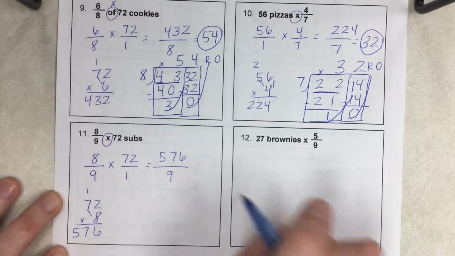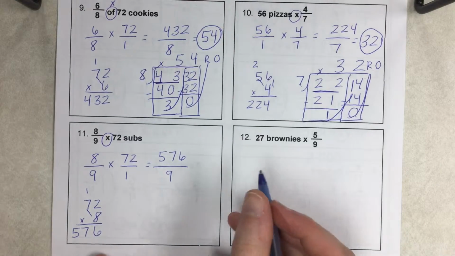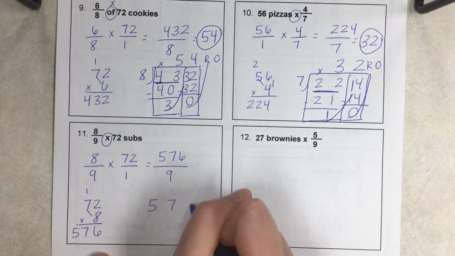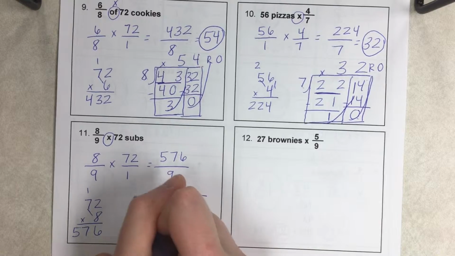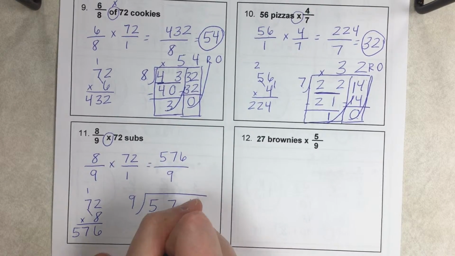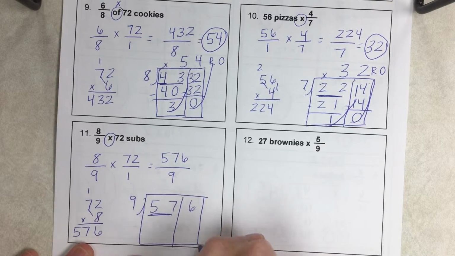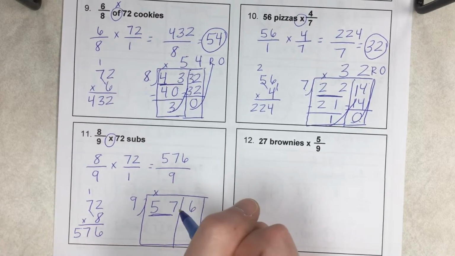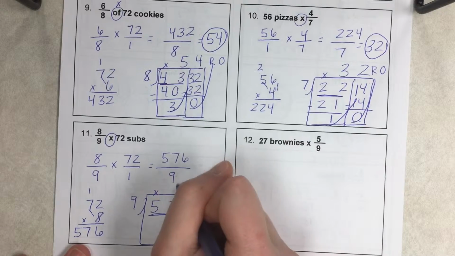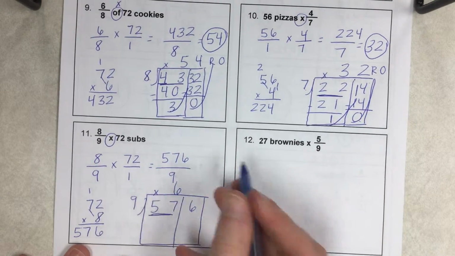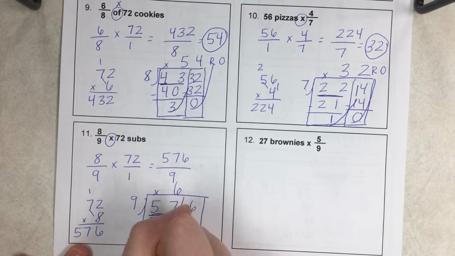9 times 1 equals 9. I'm going to need to divide. 576 is my dividend. 9 is my divisor. I'm looking at 57. Box around that. Box around 6. 9 times what gets me close to 57 without going over? Put a 6. 9 times 6 equals 54.